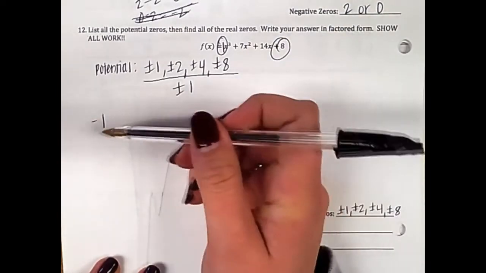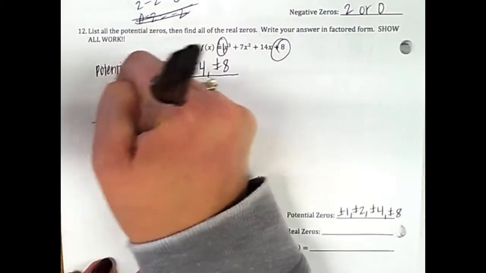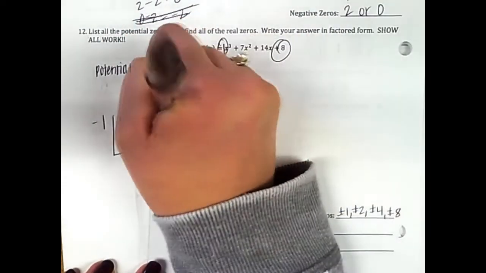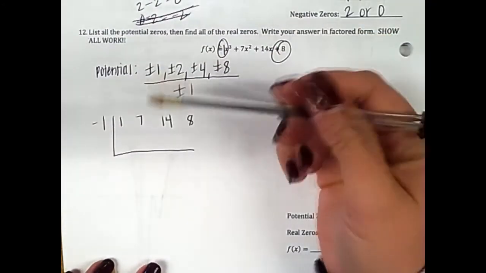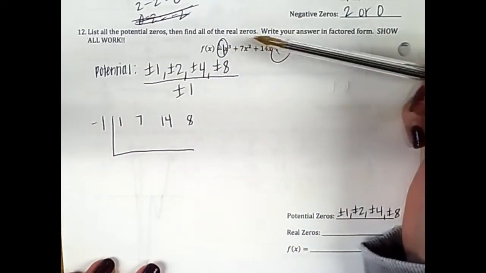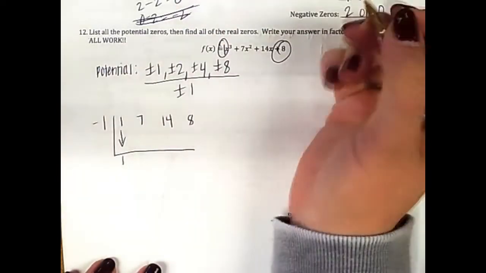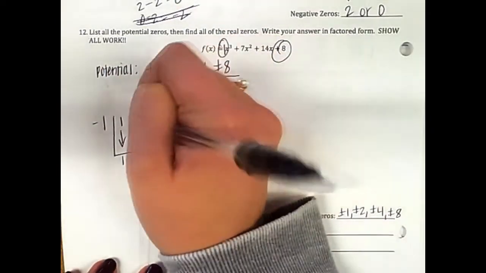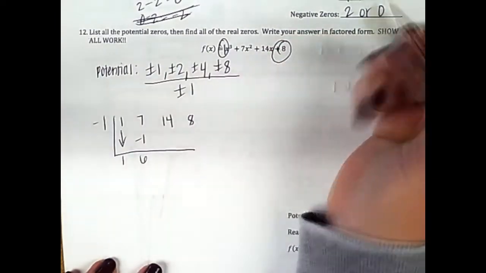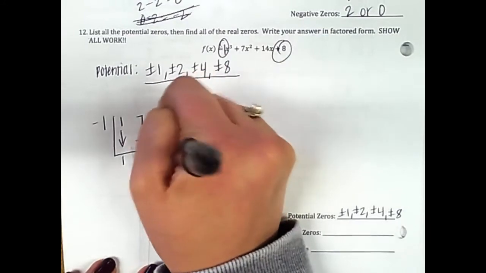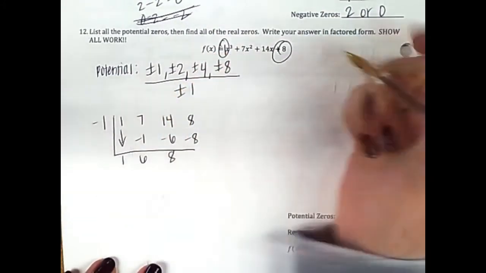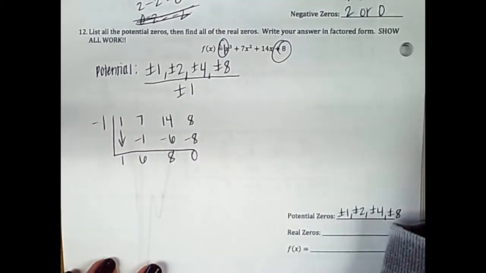Okay, so -1, that's my 0. Remember, we keep the 0 outside. And then inside the house goes 1, 7, 14, and 8. Now, I didn't need any placeholders because my exponents go down sequentially, 3, 2, 1, 0. Okay, so the 1 comes down, and then 1 times -1 is -1. 7 plus -1 is 6. 6 times -1 is -6. 14 plus -6 is 8. 8 times -1 is -8. And 8 plus -8 is 0.